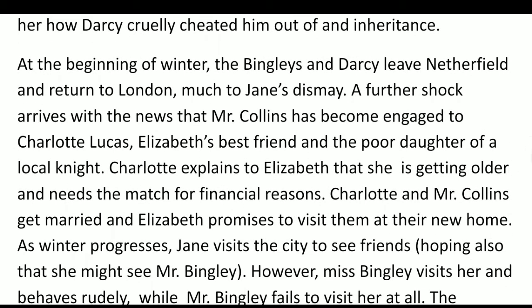At the beginning of winter, Bingley and Darcy leave Netherfield and return to London, much to Jane's dismay. A further shock arrives with the news that Mr. Collins has become engaged to Charlotte Lucas, Elizabeth's best friend and the poor daughter of a local knight.